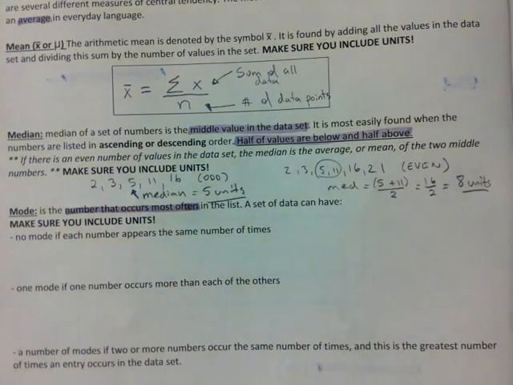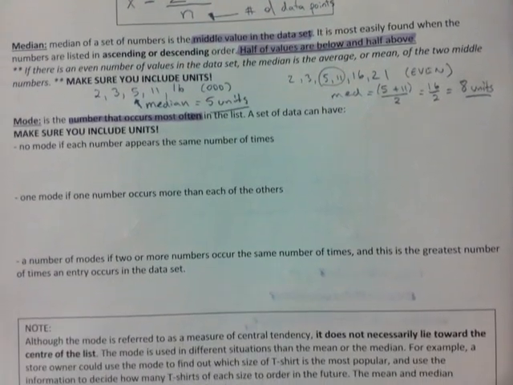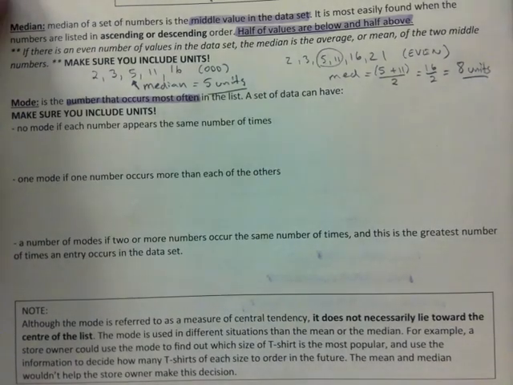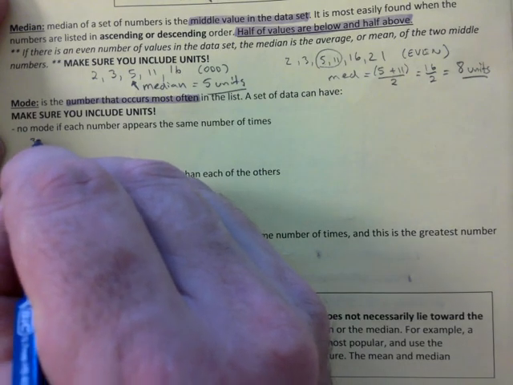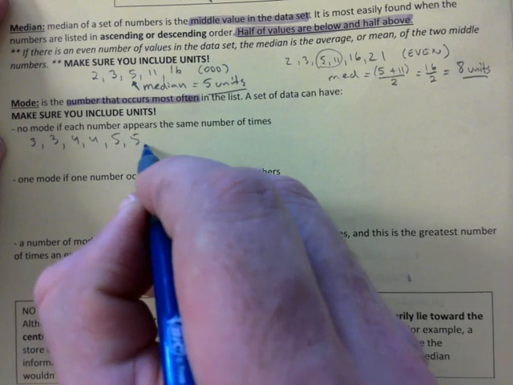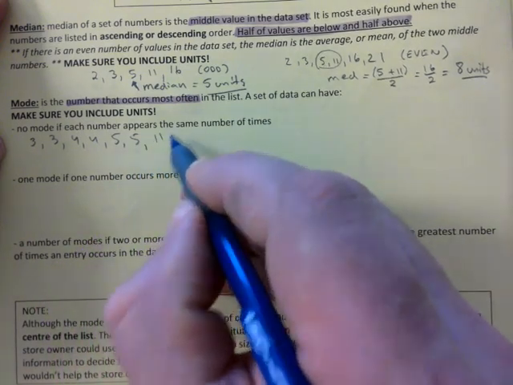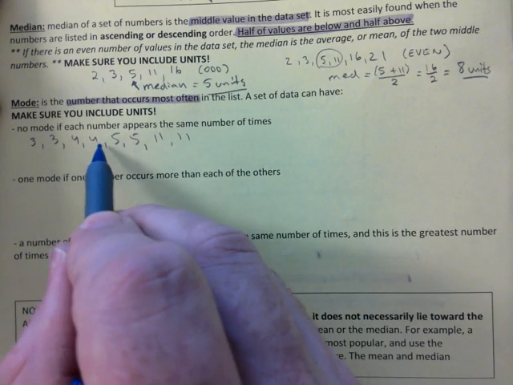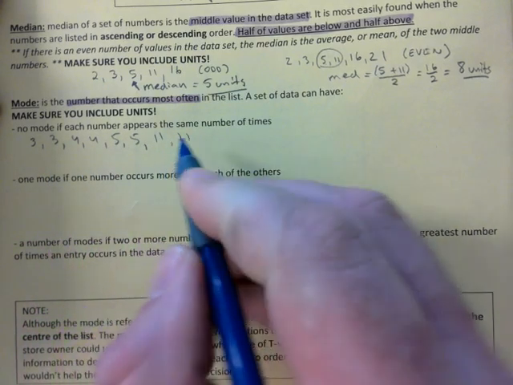and it's usually also known as the most popular, right? You could have no mode if each number appears the same number of times. So if you have 3, 3, 4, 4, 5, 5, 11, 11, right? So you're like, hey, it shows up 2 times, but everything else shows up 2 times as well.